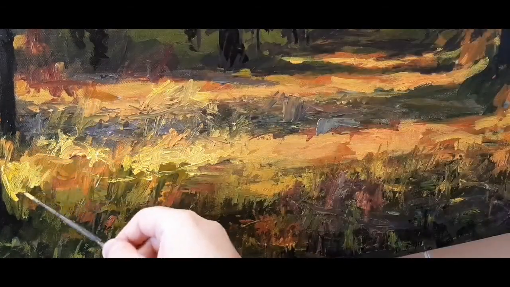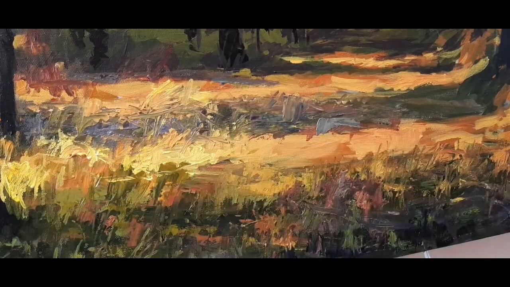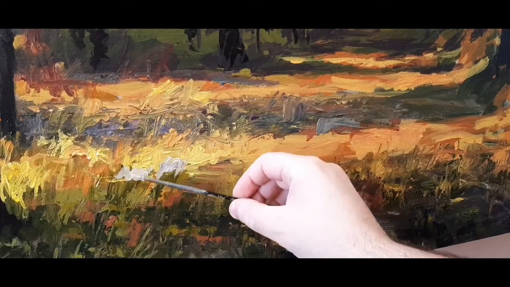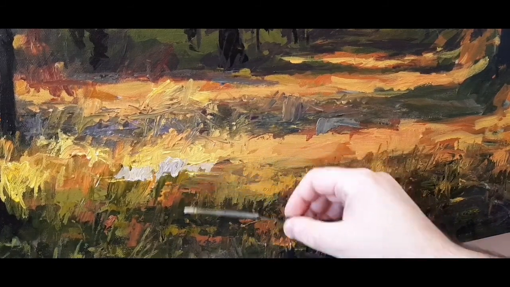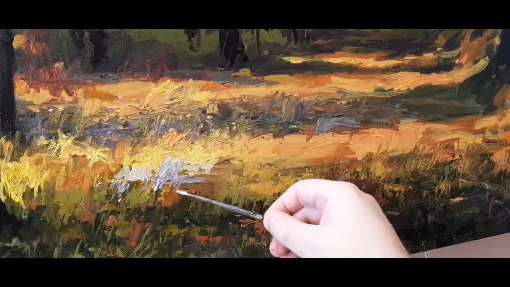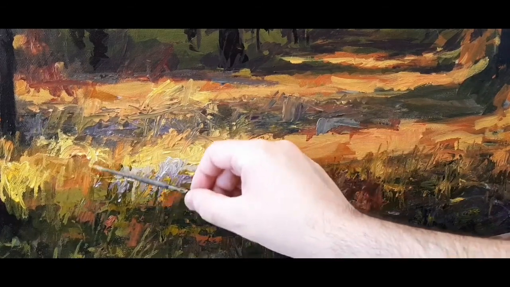So how does the light area touch the lower dark area? It touches it like so, with jagged, soft, elongated, horizontal, messy, more organized brushstrokes, and they work together.